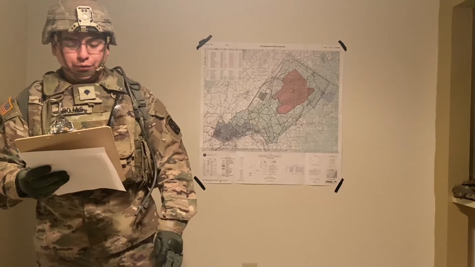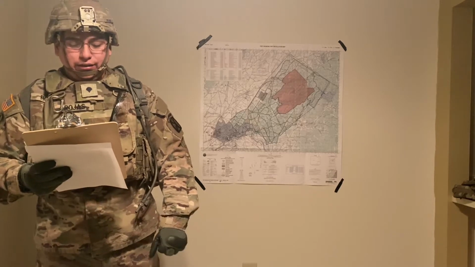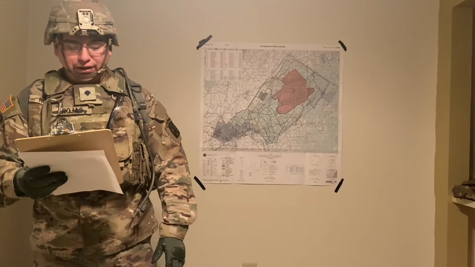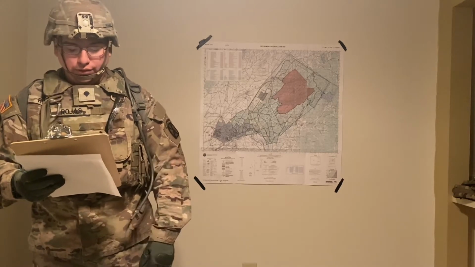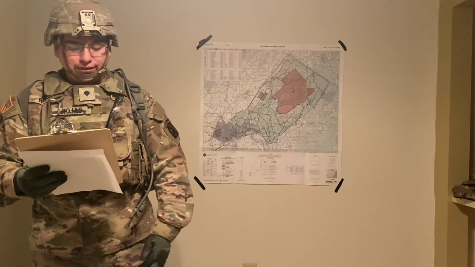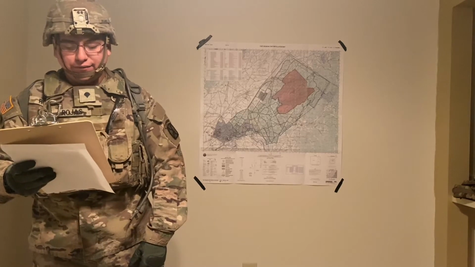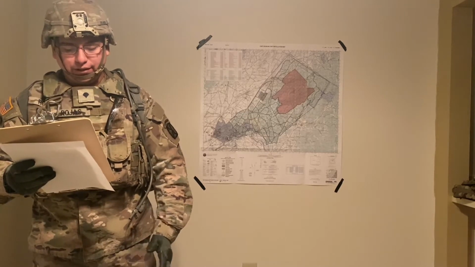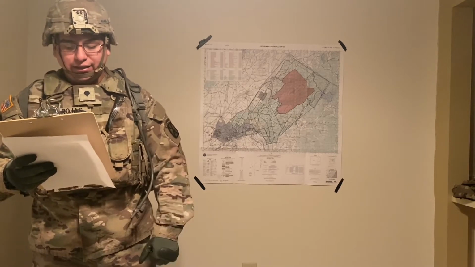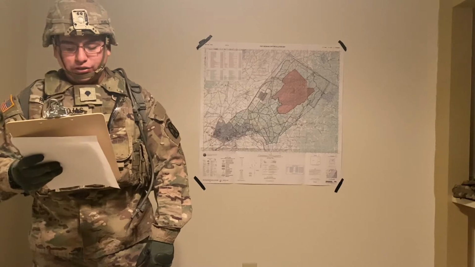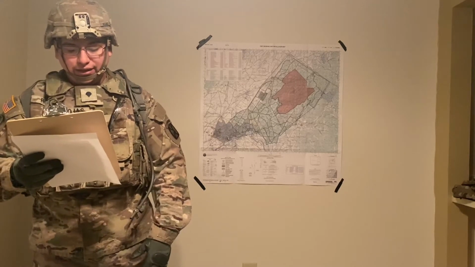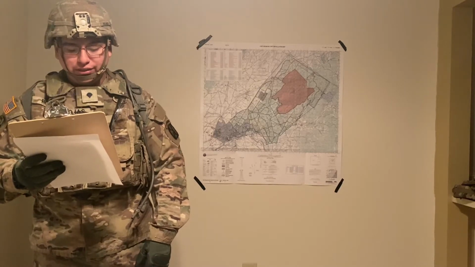So now you're going to have to identify the sheet name. 1. Identify the sheet number, which is number 2. Identify the series name, which is number 3. Identify the scale, which is number 4. Identify the series number, which is number 5. Identify the edition number, which is number 6. Identify the index to boundaries, which is number 7. Number 8 is identify an adjoining sheets diagram.